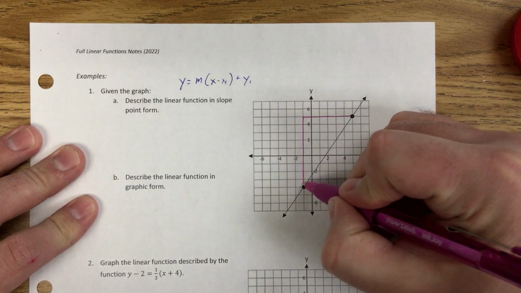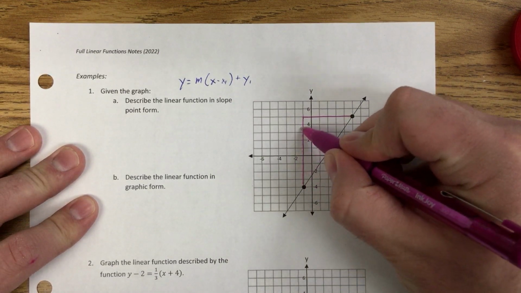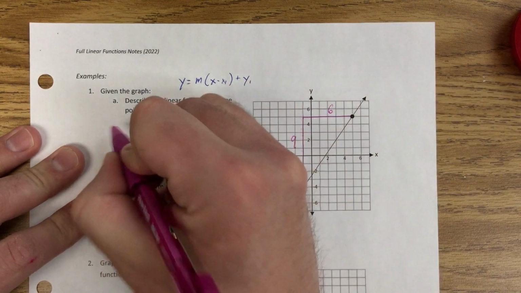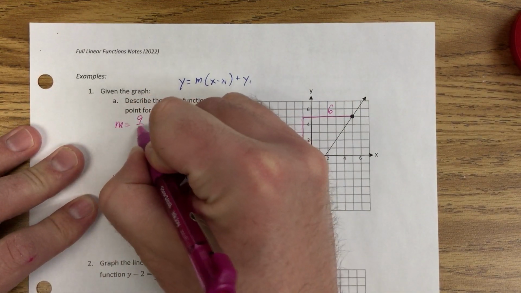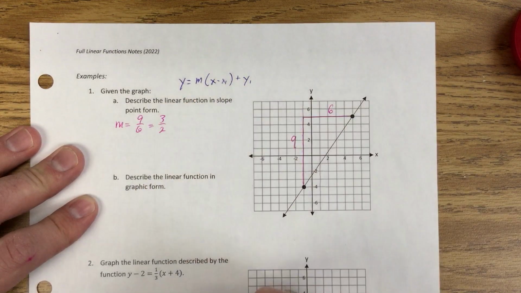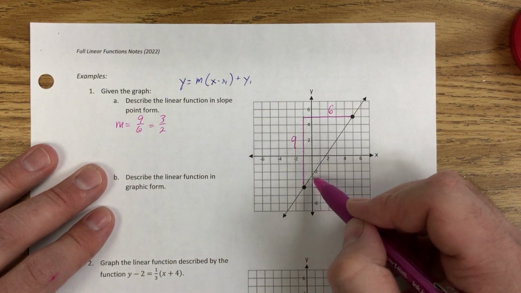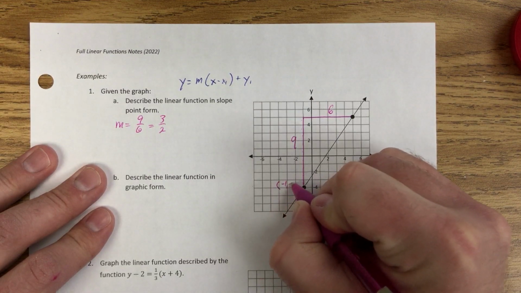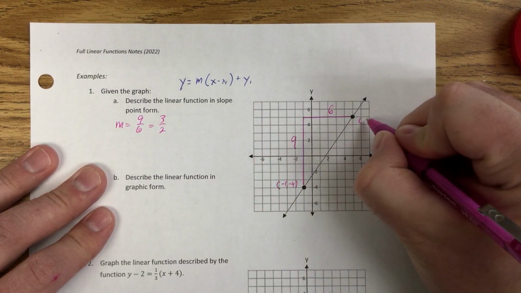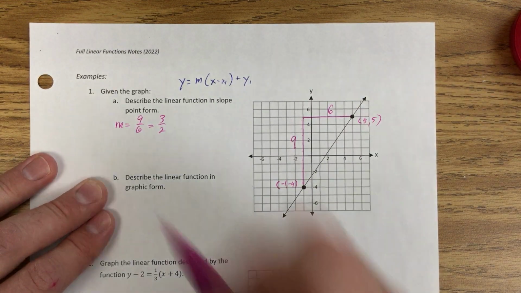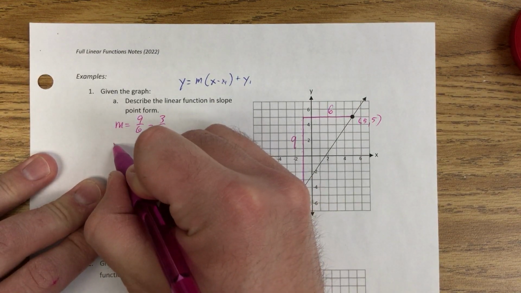We're going to do the slope: 1, 2, 3, 4, 5, 6, 7, 8, 9. 1, 2, 3, 4, 5, 6. So our slope is 9 over 6, which is equal to 3 over 2. And we don't know our y-intercept, which is just fine, but we have these points. This is negative 1, negative 4, and positive 5, positive 5.